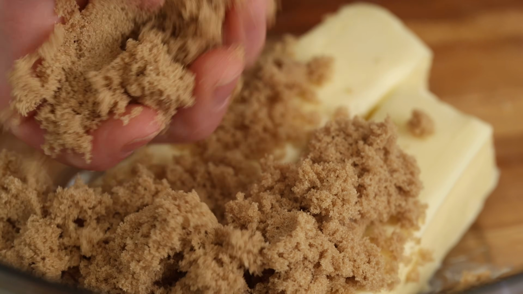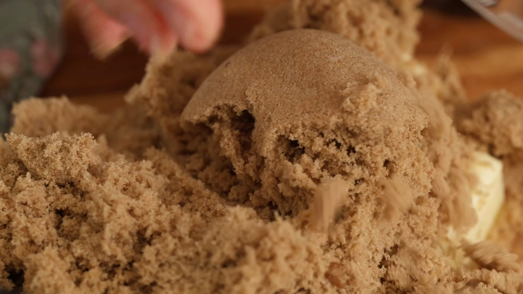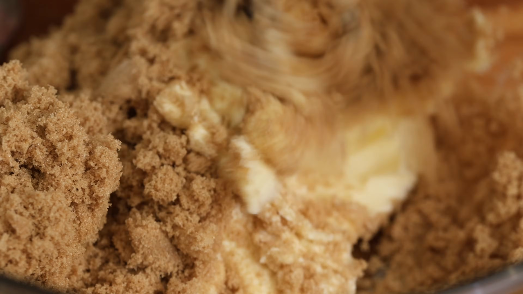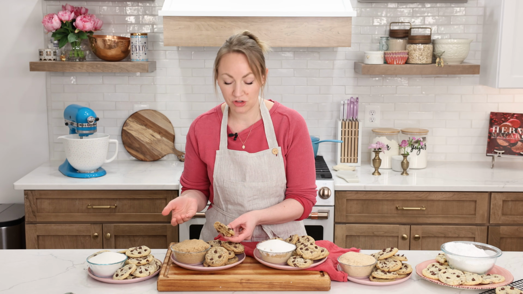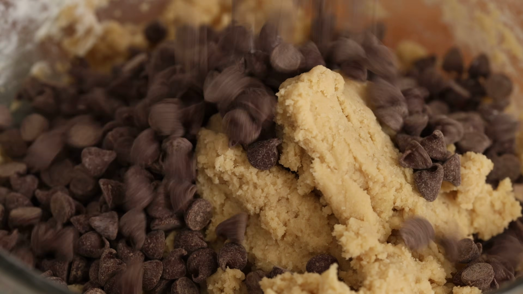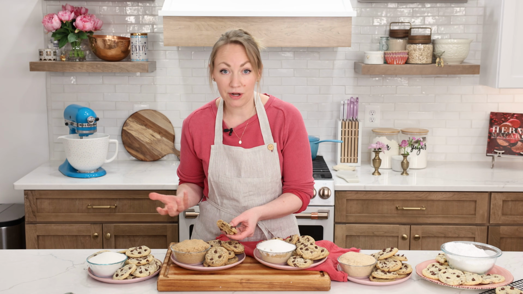While I love to use some dark brown sugar, I like bringing in that extra moisture and that chewiness. I don't like to use all dark brown sugar because it can be a little overbearing and cloying, and it can kind of muddy the other flavors of the cookie that you want to shine. You don't want to just taste brown sugar. You want to taste the vanilla. You want to taste the chocolate. You want to taste some of the butter as well.